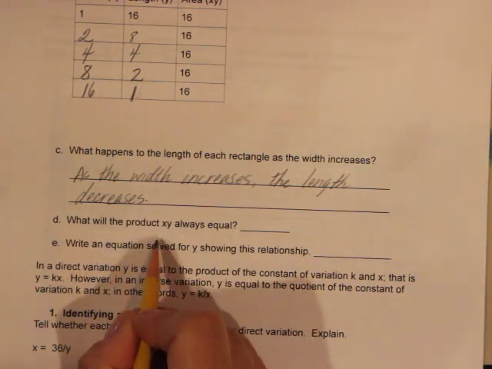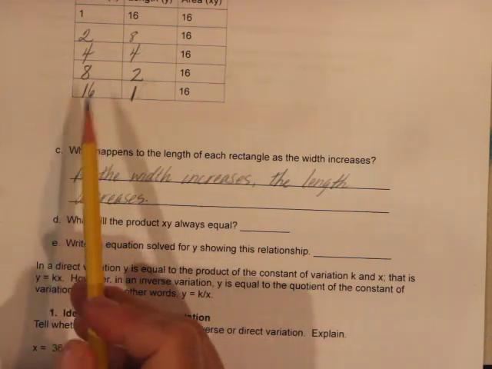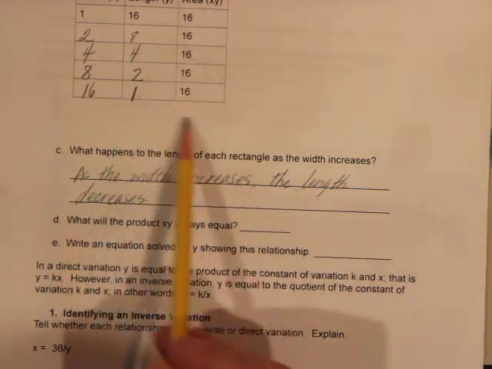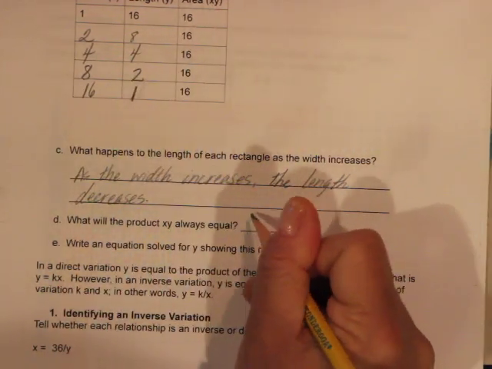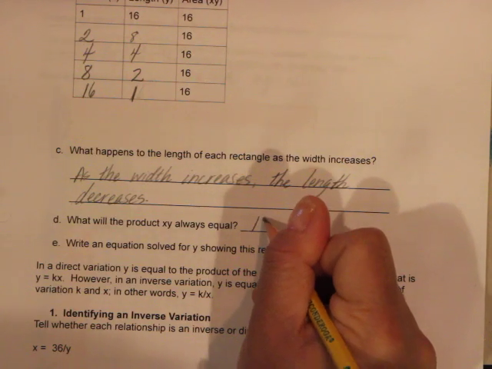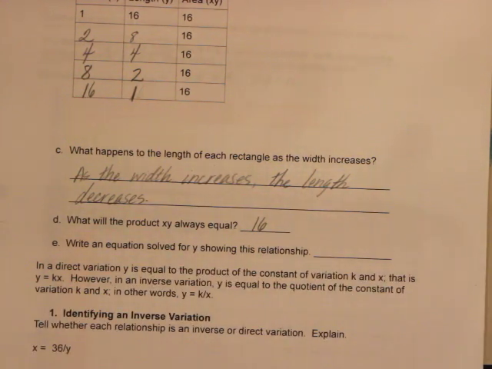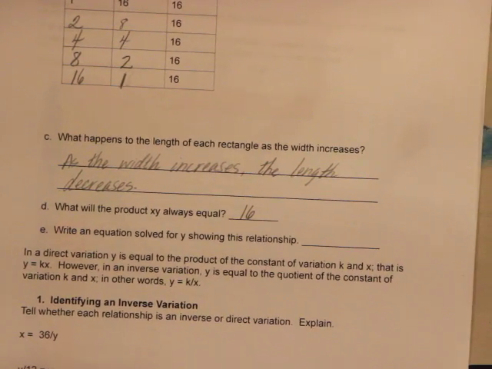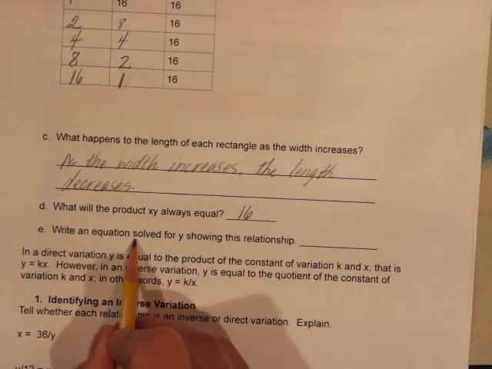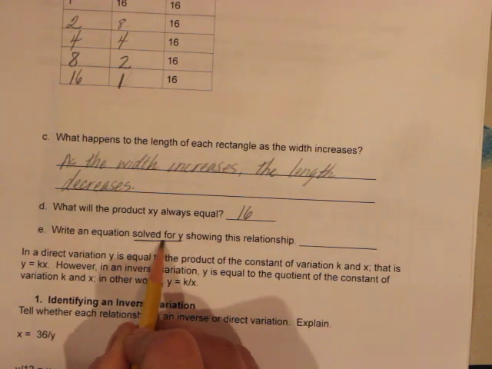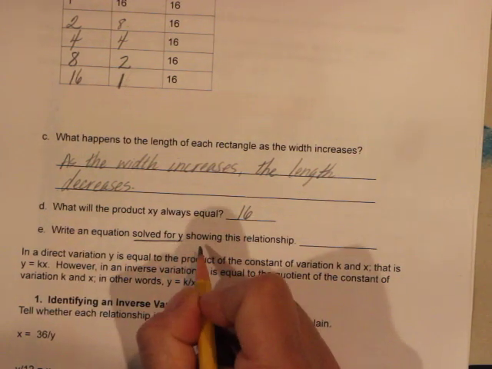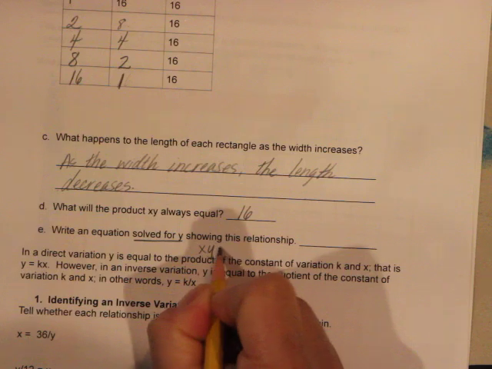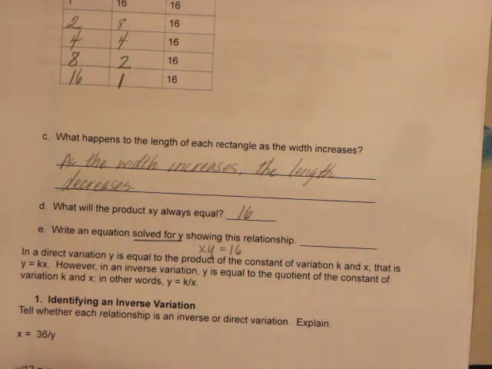What will the product xy always equal? What did x times y always equal? It was a constant. That's our k value. In this case, it's representing area. Always represented 16 units. So if we're going to write an equation solved for y to show this relationship, we understood that x times y equals 16.